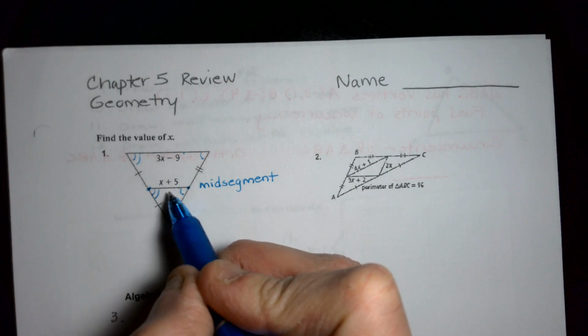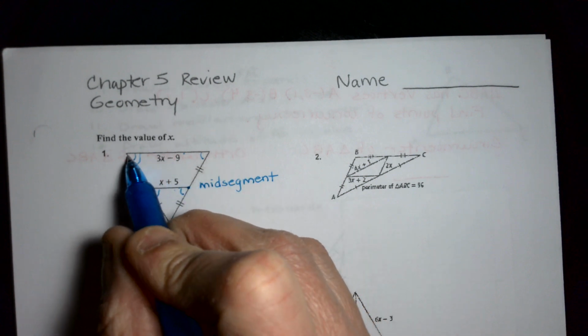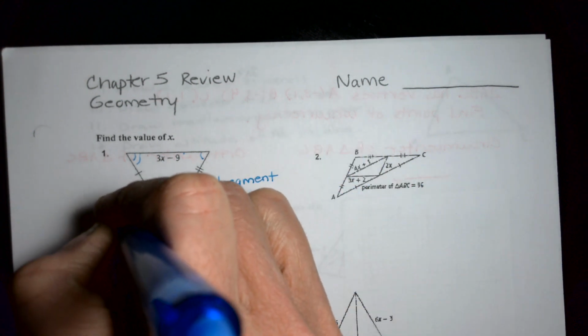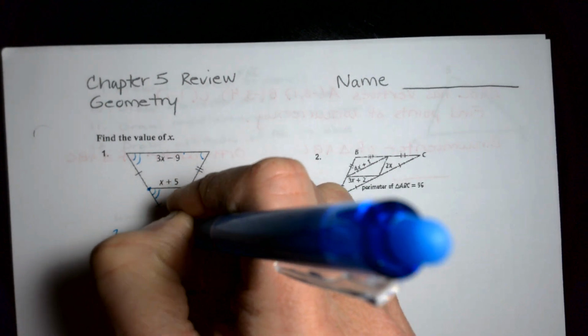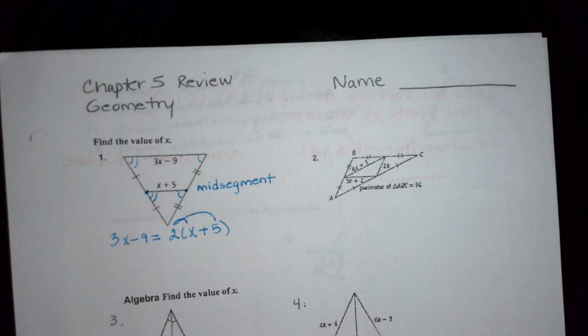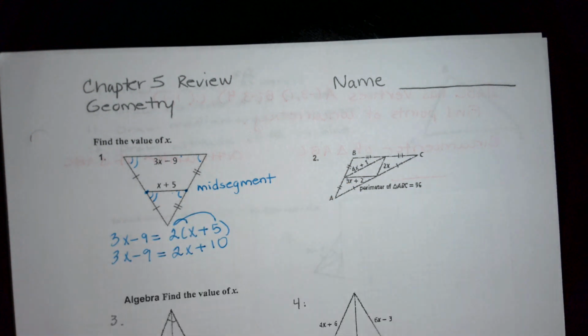But what we're going to head toward is not the fact that these are parallel and can produce equal angles, but that this segment length is 1/2 of this segment length. Or you could think of it as, which I like to do rather than dealing with halves, I always just multiply the smaller one by 2. So we have 3x minus 9 equals 2, and may I say 2 of the x plus 5, not 2x plus 5. You have to have the x plus 5 in parentheses so that you can distribute. So we have 3x minus 9 equals 2x plus 10.